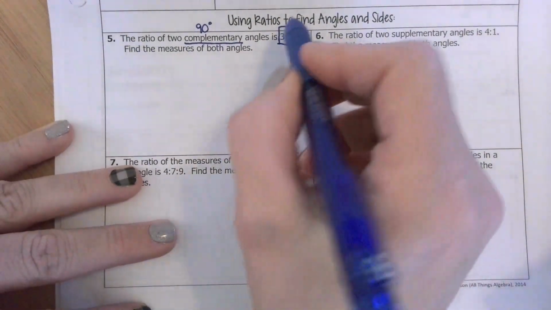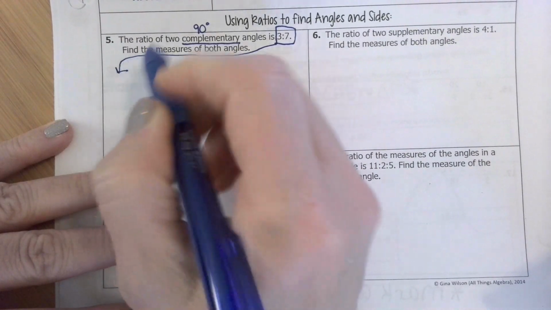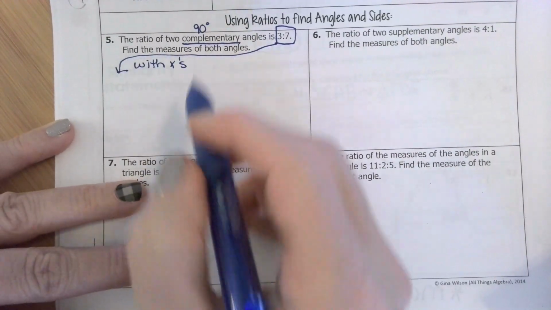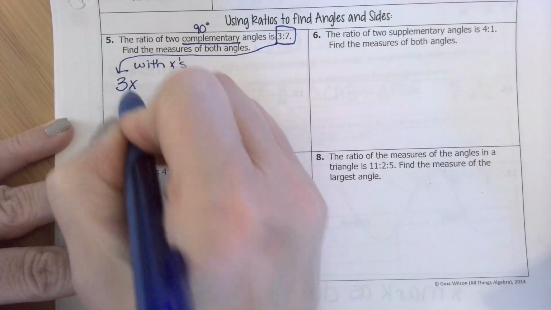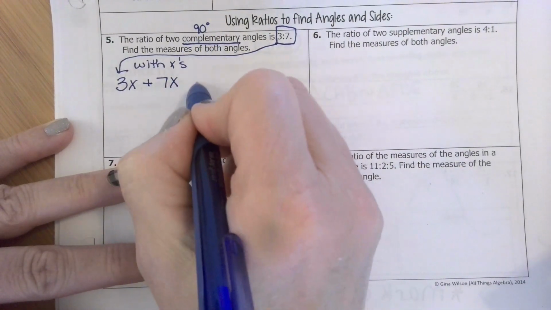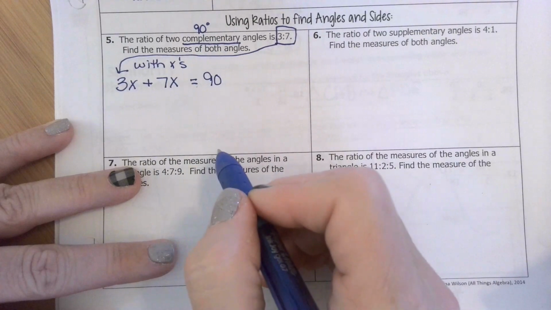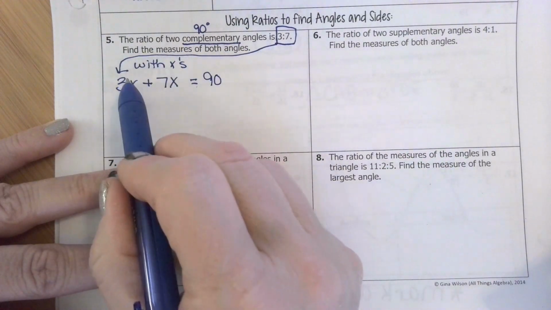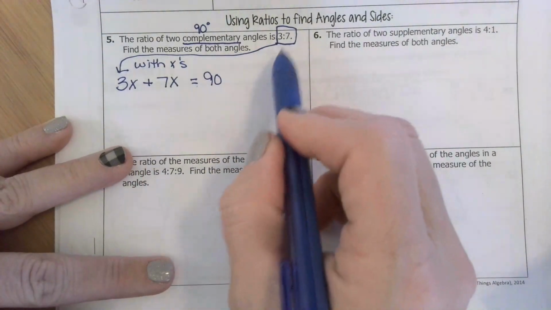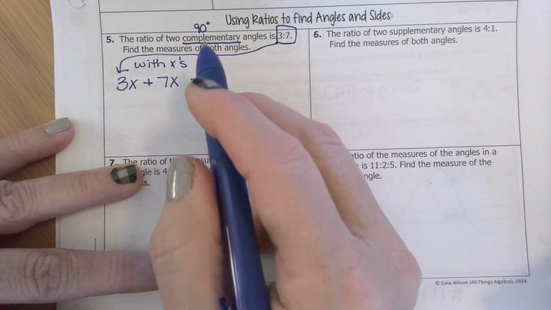You take your extended ratio and you're going to write that down. So we're going to come over here and we're going to write this down with x's. Okay, so we're going to put x's into the problem. So I'm going to say 3x plus 7x, and because it said complementary, these are adding to 90. So this will be different depending on what the problem is asking you, but we will simply put x's with our extended ratio. And this is just a regular ratio. This isn't an extended ratio till we get down here. But we put x's with it, and then we figure out what we're going to be adding to.